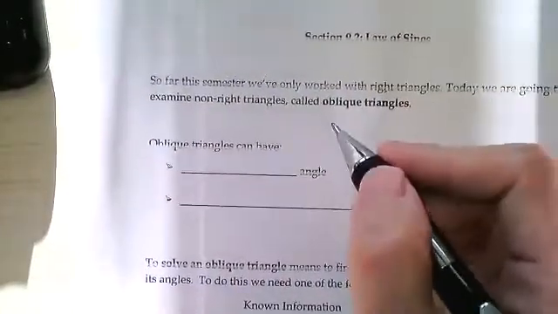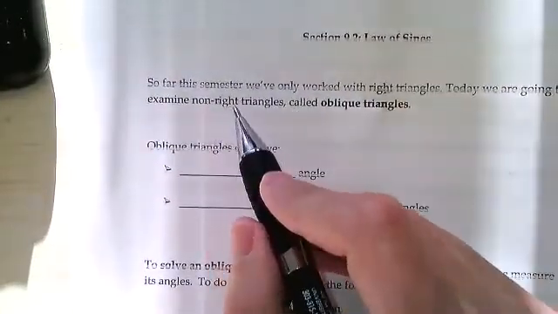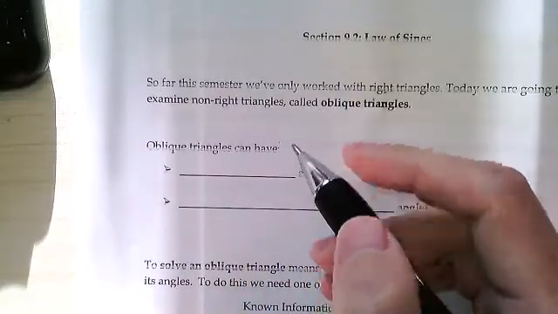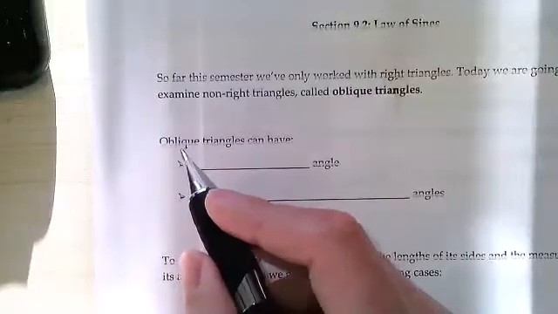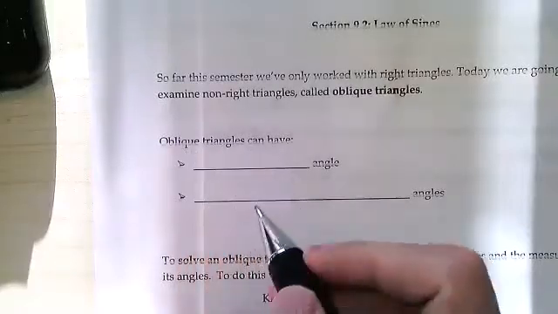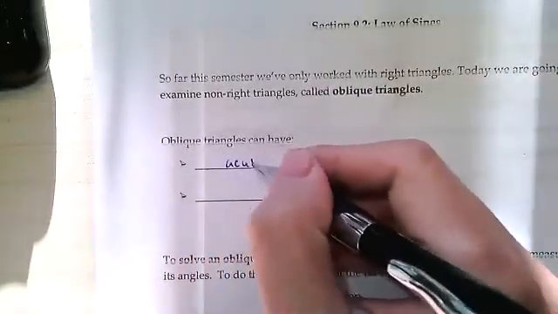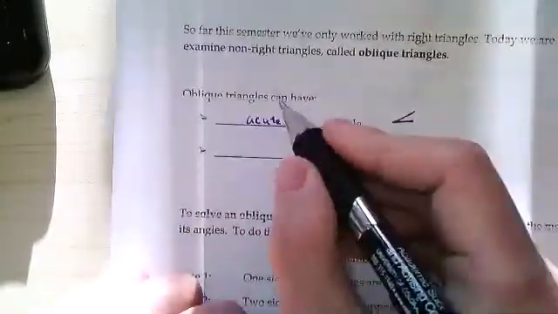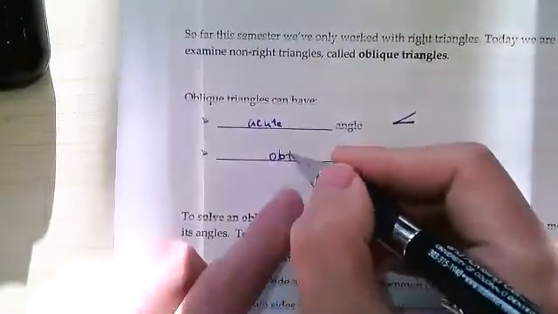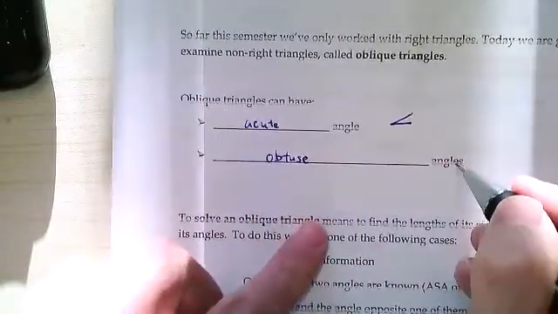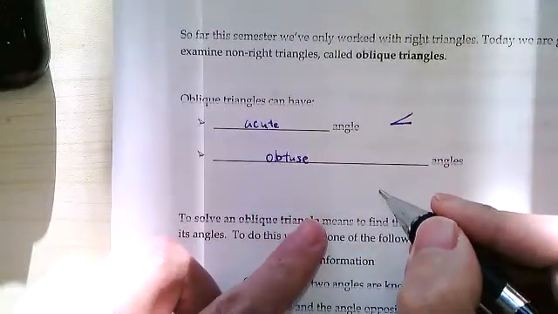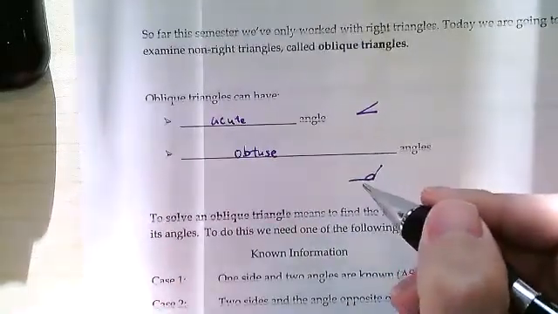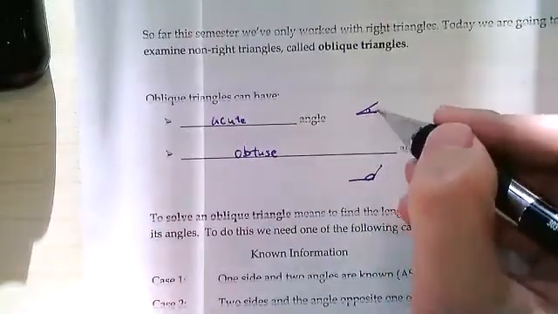So let me repeat this sentence. Any non-right triangles are called oblique triangles. Okay, so oblique triangles can have acute angles, which are smaller angles. It can also have obtuse angles, which are wide angles. Think about this one. Okay, think about the picture here.